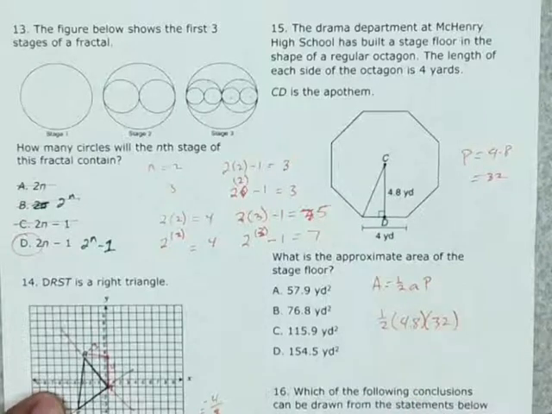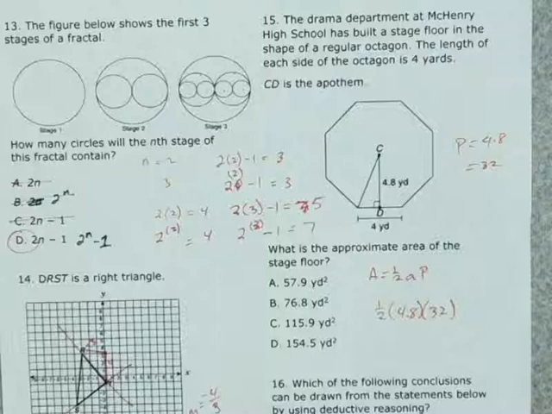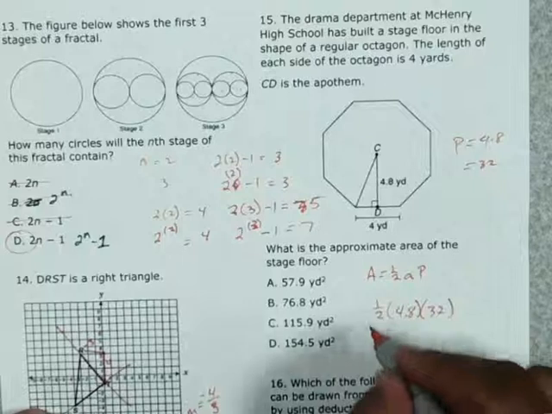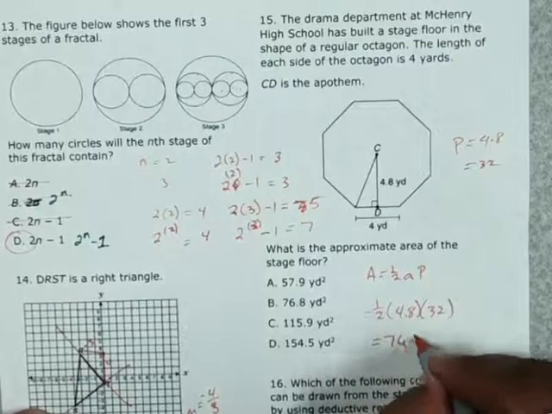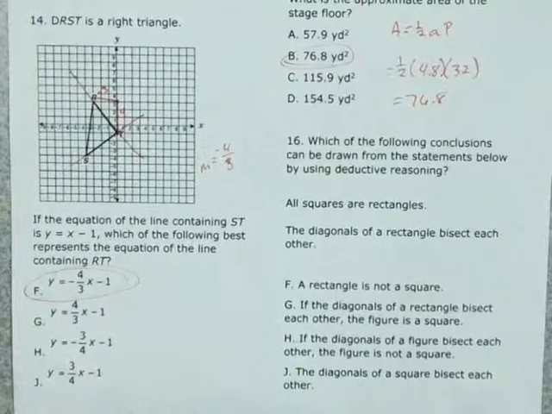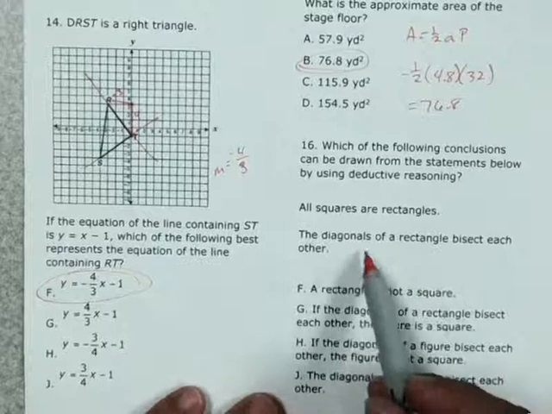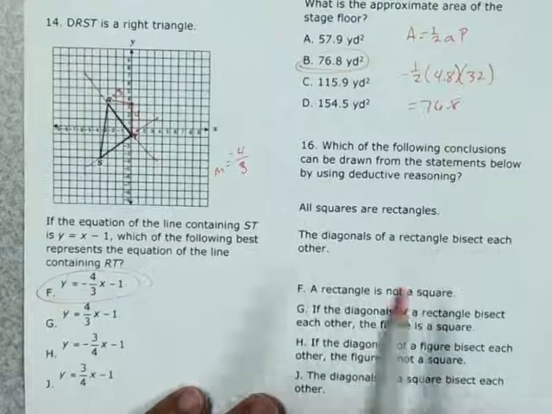And we put this in the calculator. We're going to end up getting 76.8. So that's B. Number 16. Which of the following conclusions can be drawn from the statements below using deductive reasoning? All squares are rectangles. The diagonals of a rectangle bisect each other.